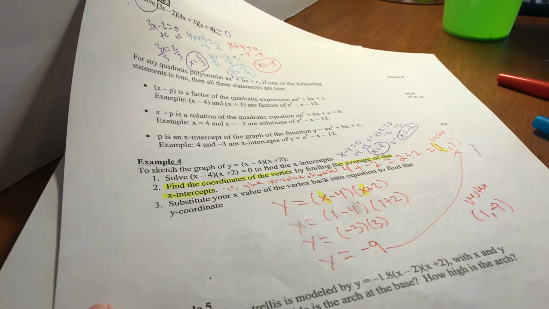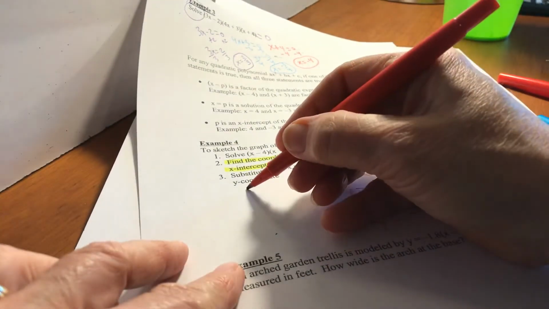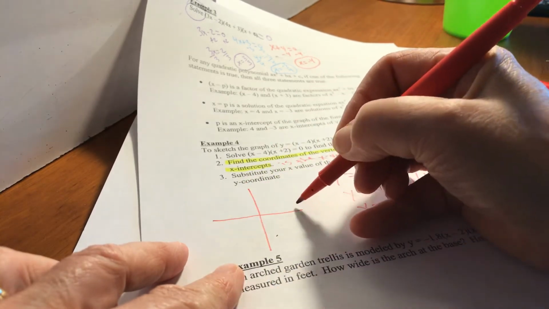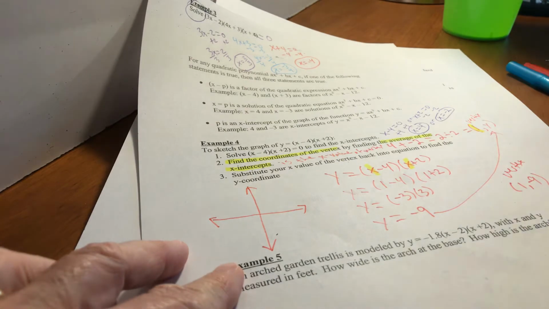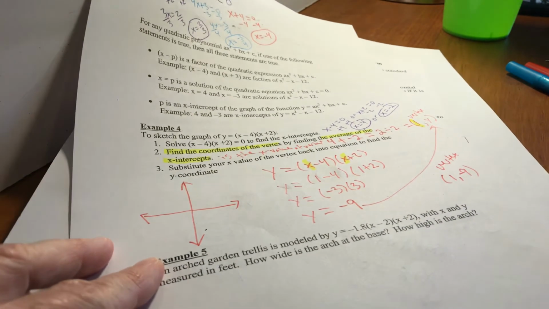Okay, I'm just going to sketch a graph on here. What? She's not using graph paper, people. Something must be wrong. I don't have my smartboard. I can't drop it down.